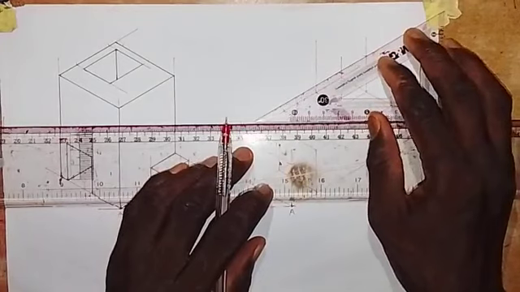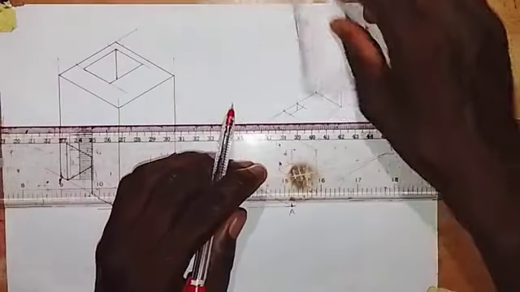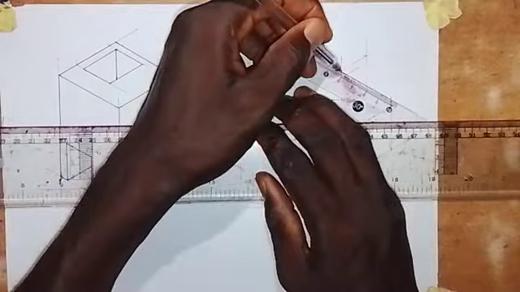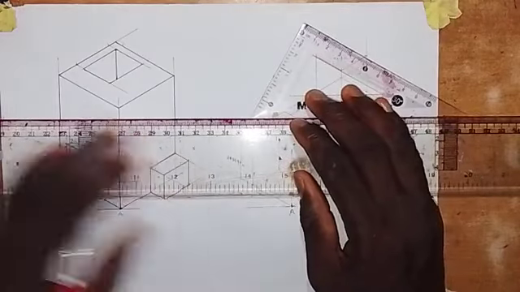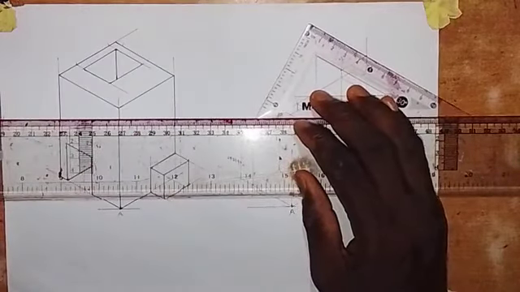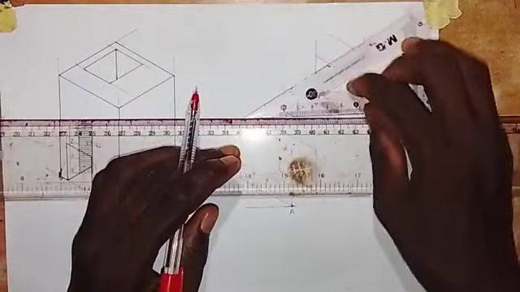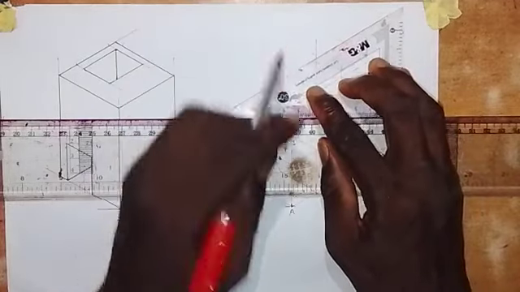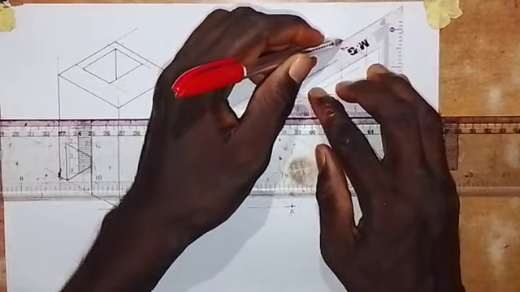From this point here, draw a line to touch this line like this, and then turn this and draw a line to touch this line like this. Then bring it to this point here and draw a line from here in this direction. Turn it this way, bring it to this point, and draw a line from here to touch this line like this, you can see.